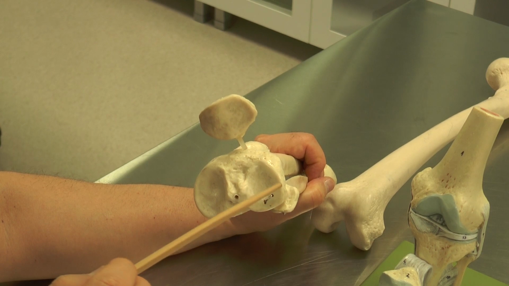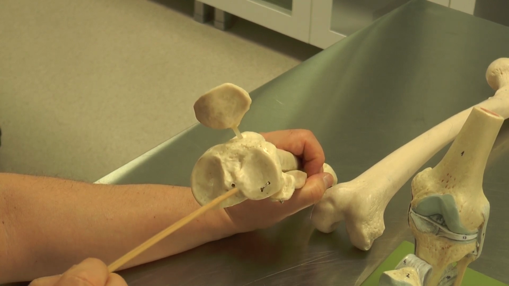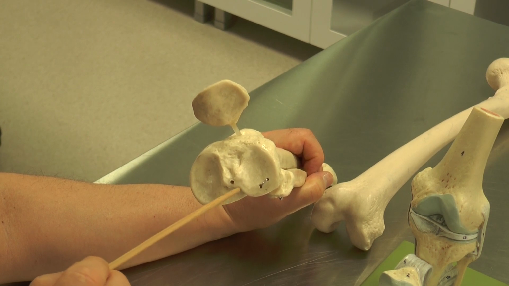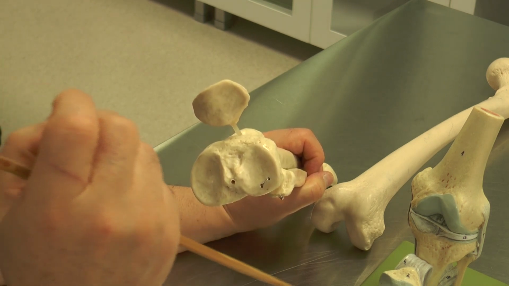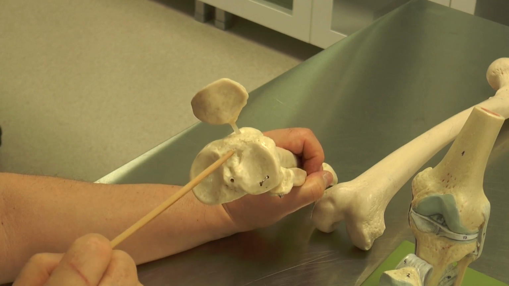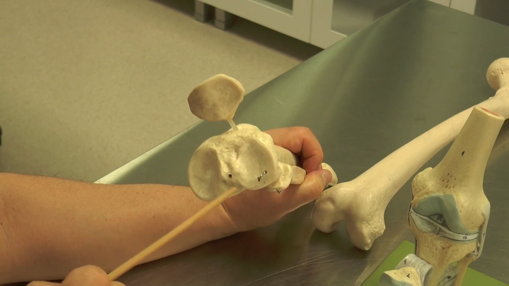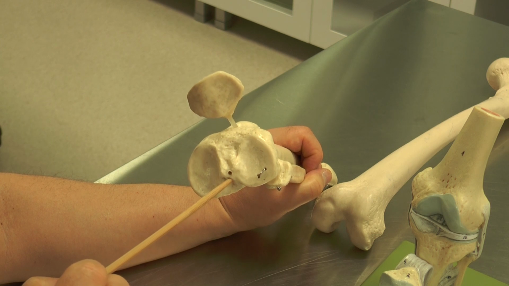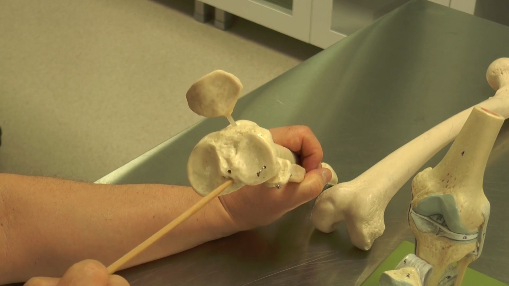So the anterior cruciate attaches on the anterior side of the intercondylar eminence, and the posterior cruciate ligament attaches on the posterior side of the tibia. The anterior and posterior terminology comes from the attachment point on the tibia. The anterior part of the tibia is the anterior cruciate, and the posterior cruciate is attached to the posterior side of the intercondylar eminence.